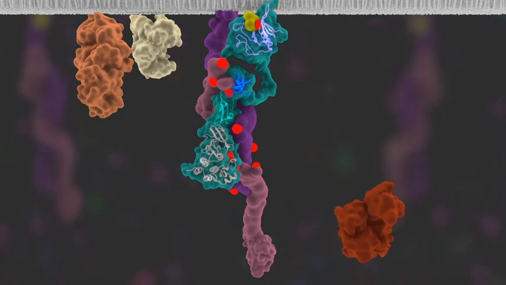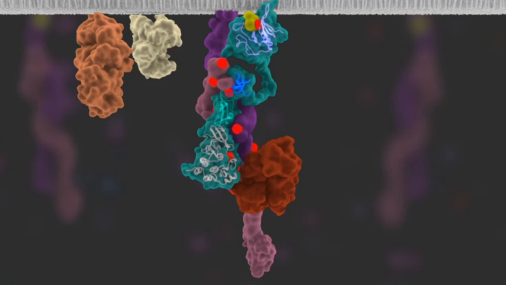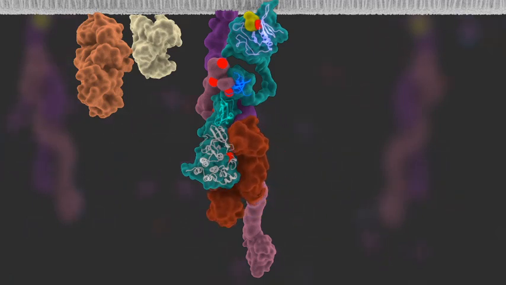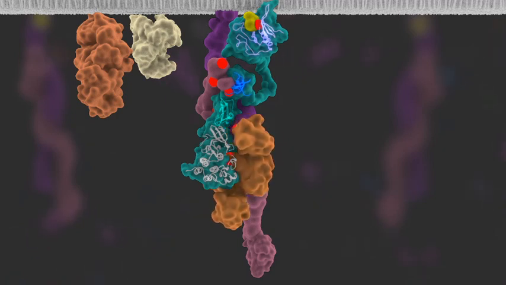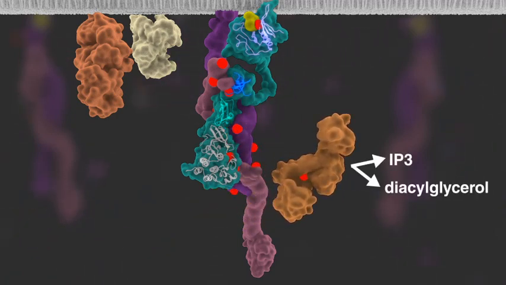Again, ITK phosphorylates tyrosine 783 in PLC-gamma-1, leading to release of another molecule of activated phospholipase. The pool of activated PLC-gamma-1 mediates cleavage of PIP2 to produce IP3 and diacylglycerol, which are important second messengers that initiate calcium flux and activate the RAS MAP kinase pathways.